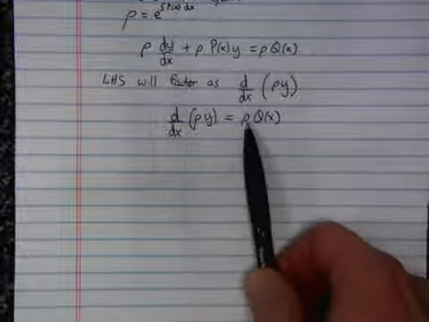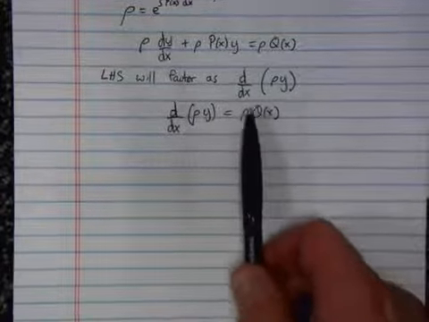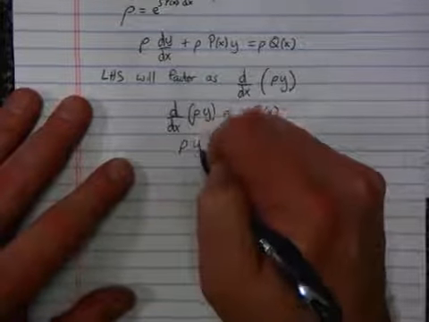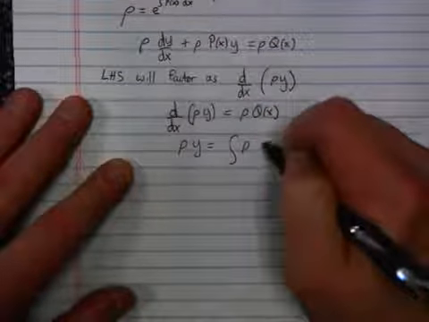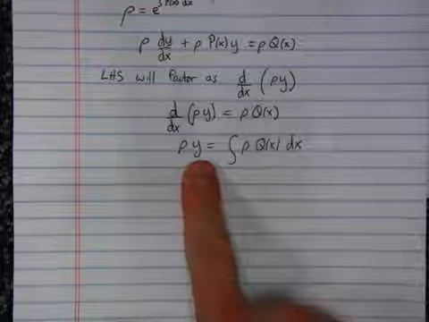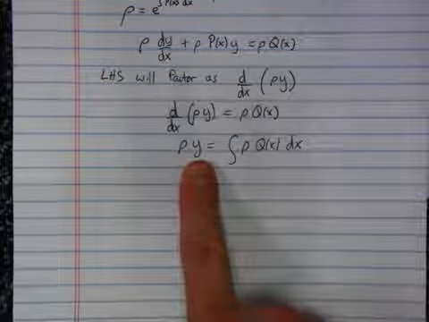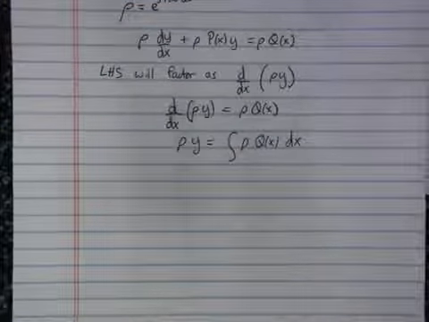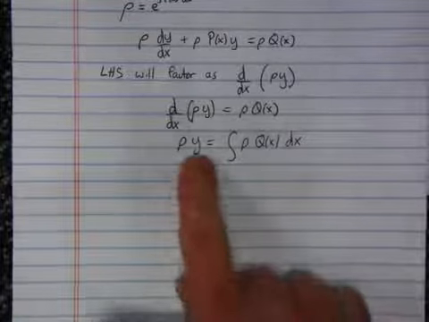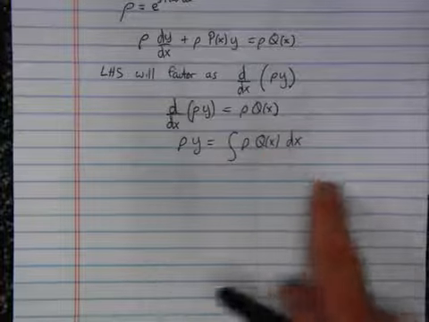Integrate. This rho here only had x's in it, didn't it? So this thing on the right-hand side is only going to have the letter x in it. So I can now integrate. And I'm going to get rho times y is the integral of rho q of x dx. And then finally I can get the y all by itself by dividing by that rho. So y is going to equal the integral of rho times q of x, and then we have to divide that by rho.